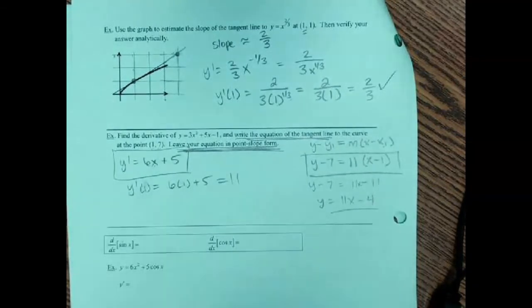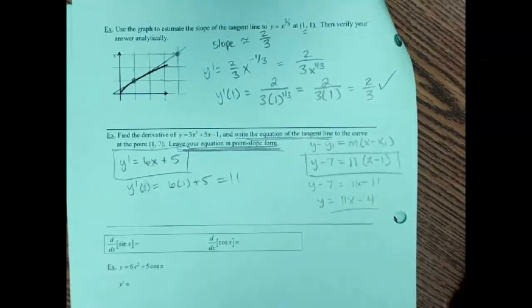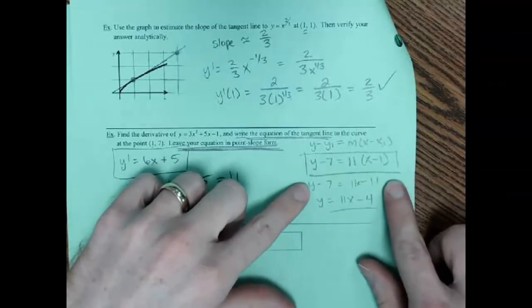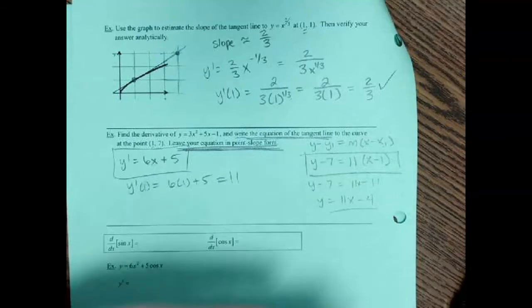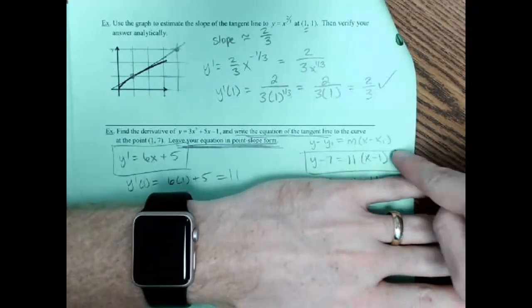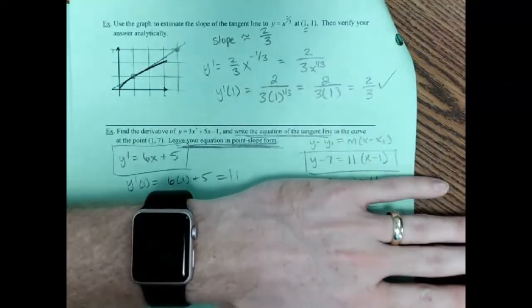Are you going to get it right probably 99% of the time? Yes. But we know sometimes when we're rushing, especially on quizzes and tests and at the end of the year, the AP exam, sometimes when we're rushing, that's when we make silly mistakes. And you don't want to risk making a silly mistake in these last 2 steps. It's completely unnecessary. The point slope version is a perfectly acceptable answer.